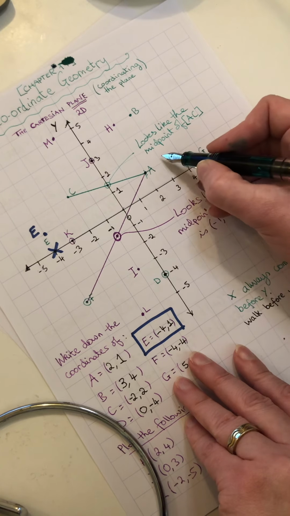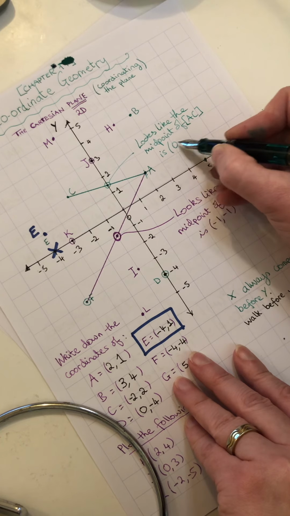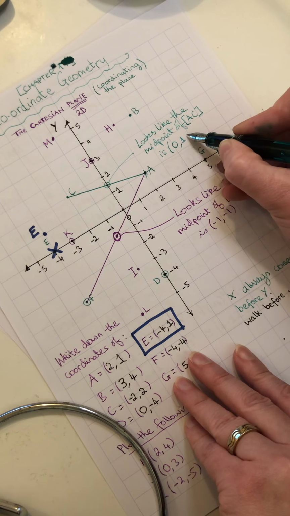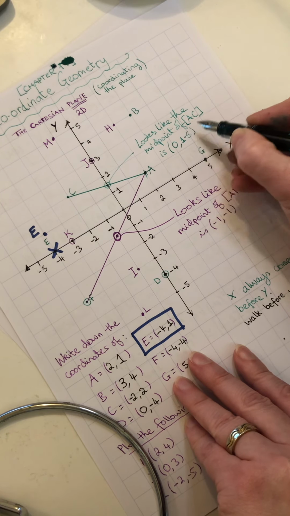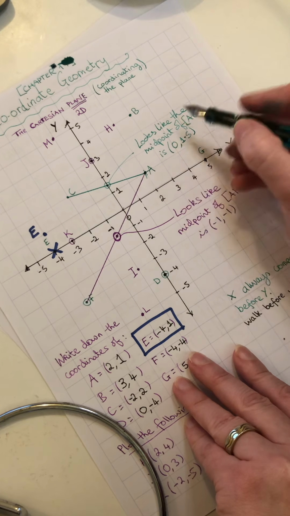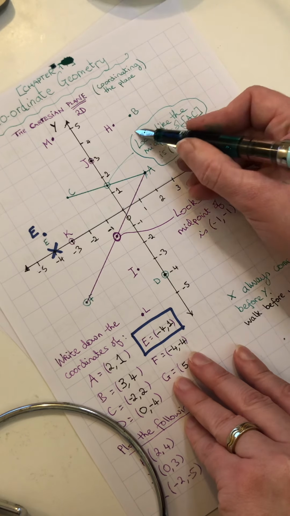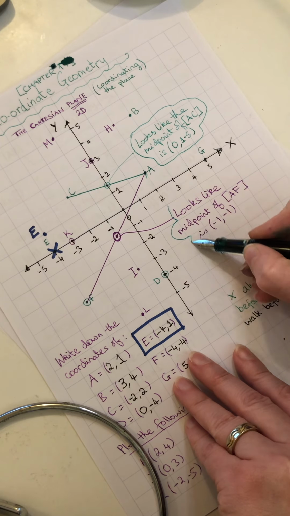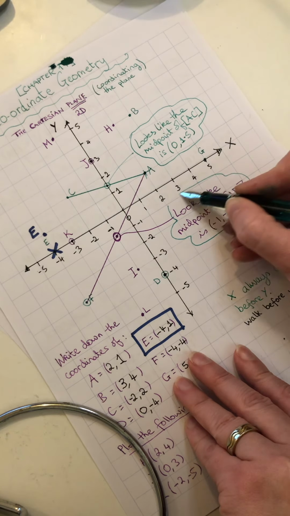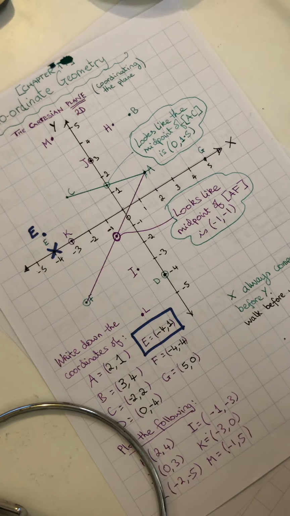It looks like that is 0, 1 1/2, or is it 1 1/3, or is it 1 4/5? And that's where things start to get a little bit complicated when we're trying to use our diagram to find midpoints. So we can do it using the diagram, but of course that's not always the most convenient way of doing it.